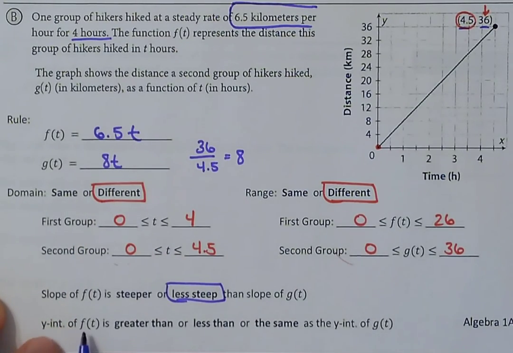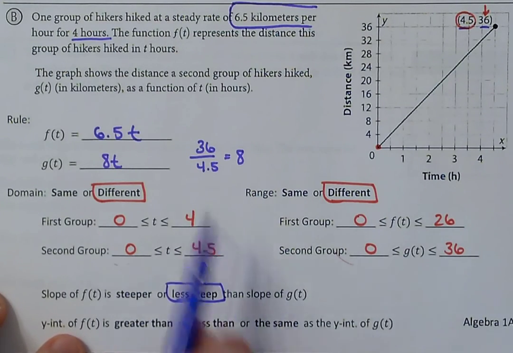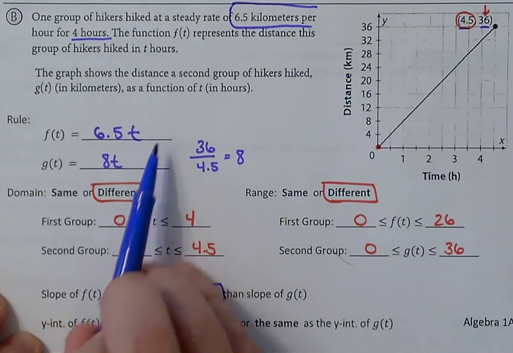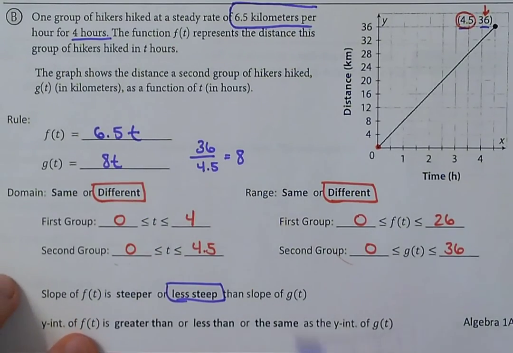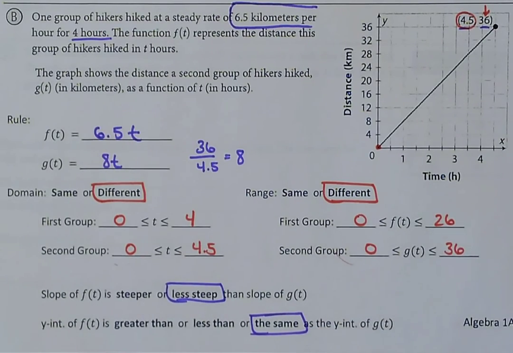And then for the y-intercept of f of t, is it the same or is it greater than, less than, or the same as g of t? This is just plus 0, and this is plus 0, so that means they are the same. And that is how we do example 2.